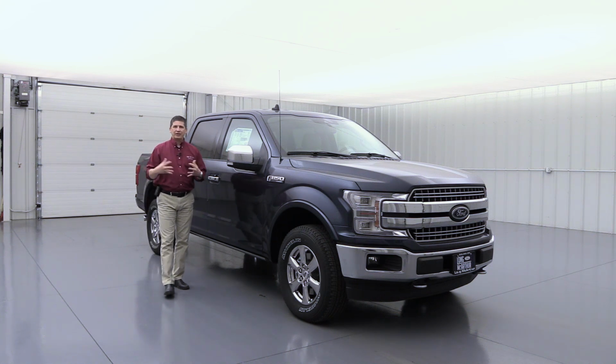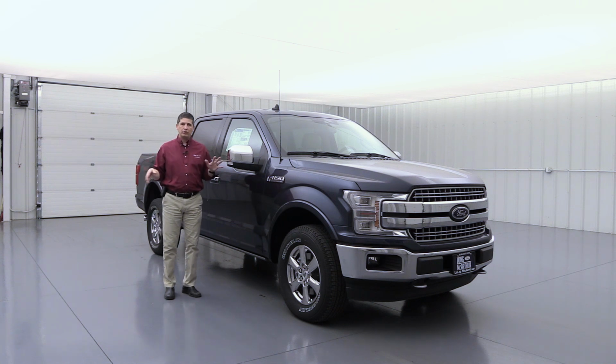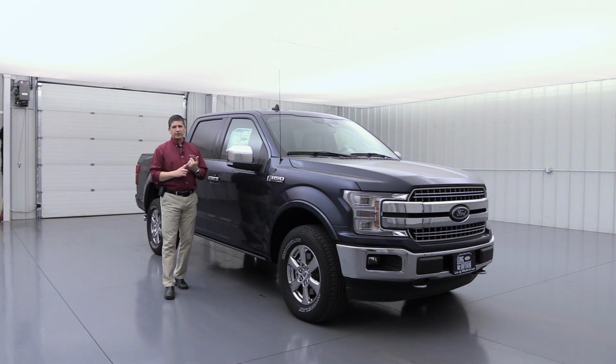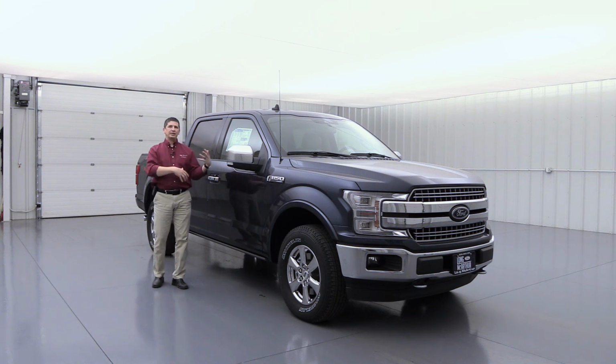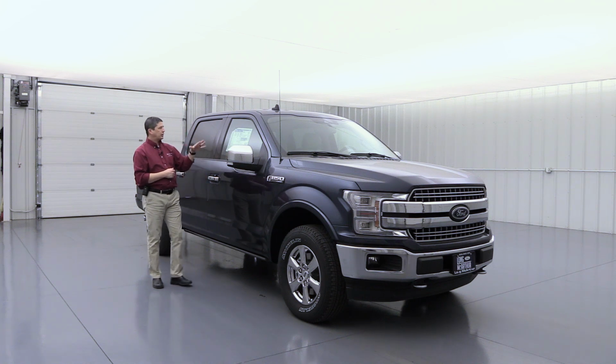A couple other equipment groups or packages you can get. One of them, of course, FX4 off-road package, again available on all trims, and your trailer tow packages and your max trailer tow package. There's some other great optional equipment and some things included in a 502A equipment group like your Bliss and some of those upgraded features.